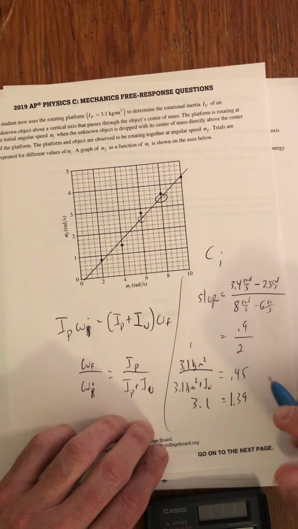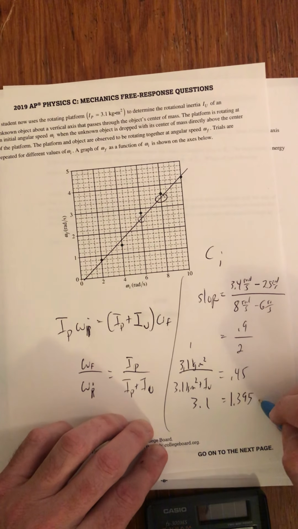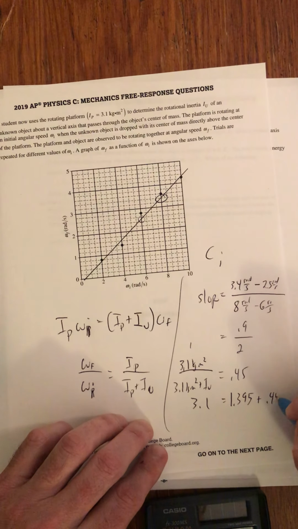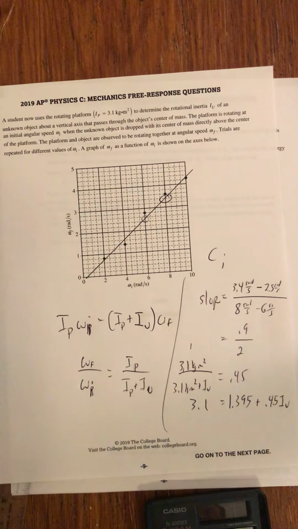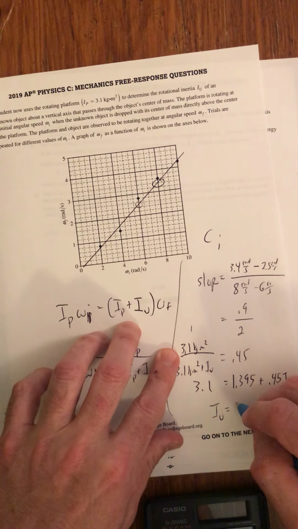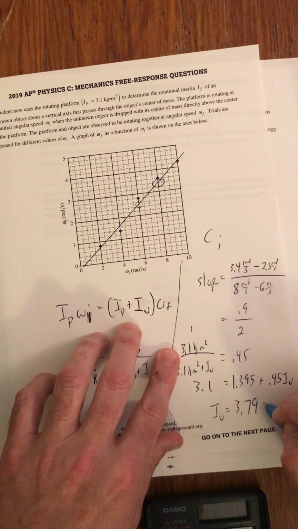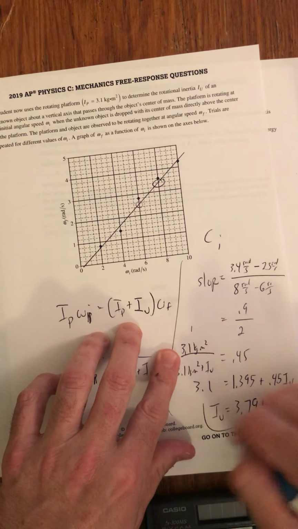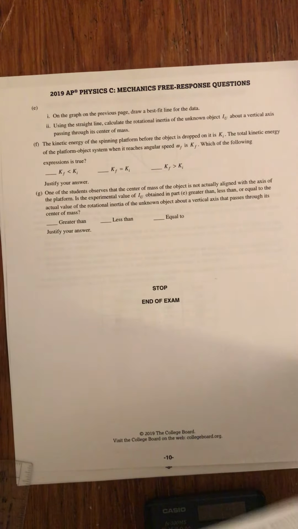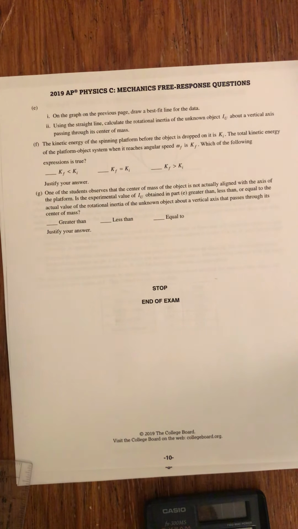So 3.1 is equal to 3.5 plus 0.45 IU. So apparently IU is 3.79 kilogram meters squared. Done. Now, there's more.